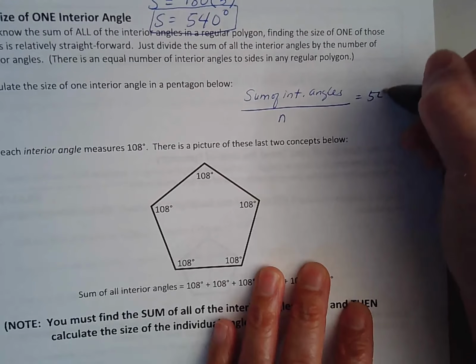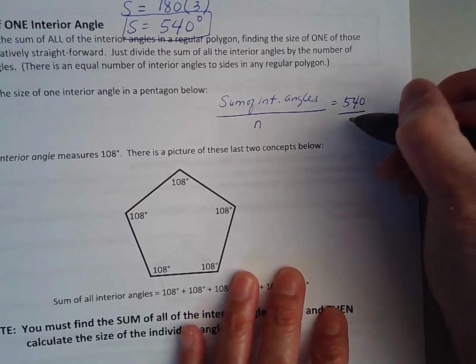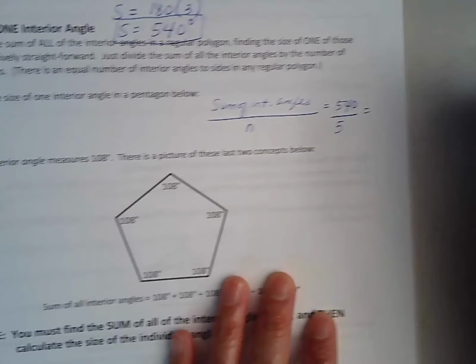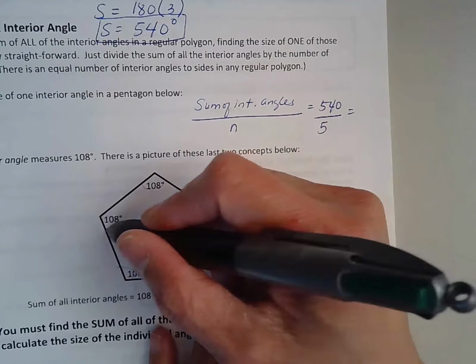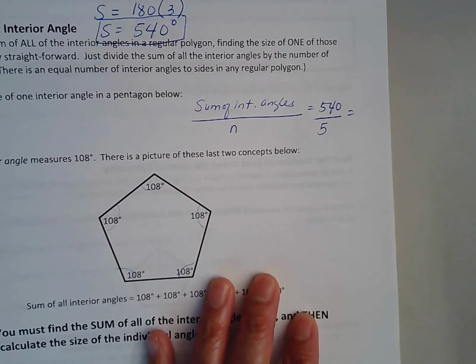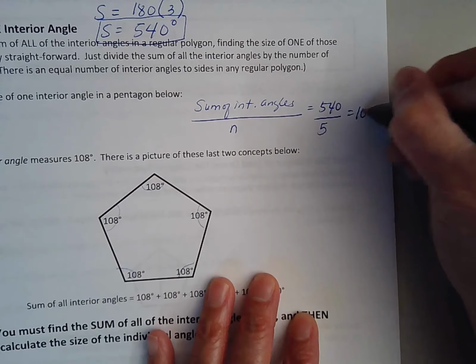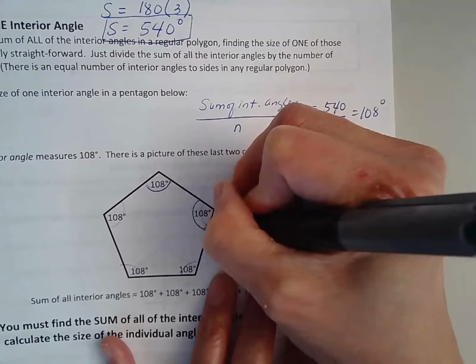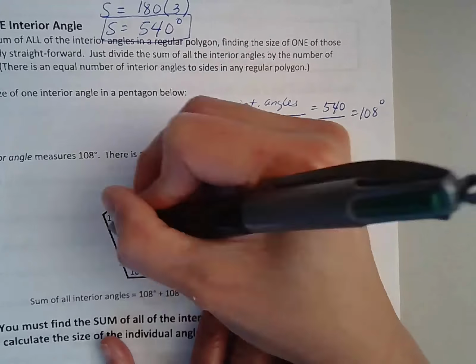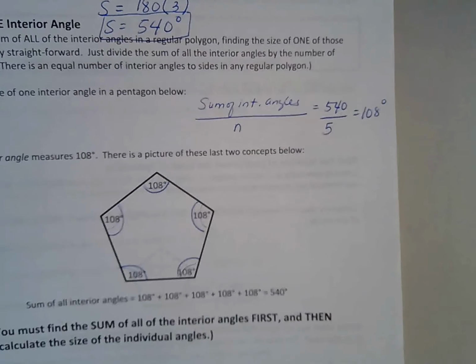So 540 divided by 5, because there are 5 angles that we divide it equally by, gives us 108 degrees. So each one is 108 degrees.